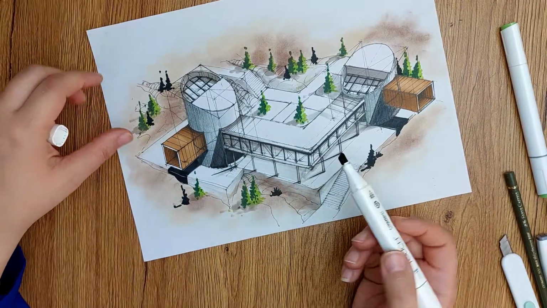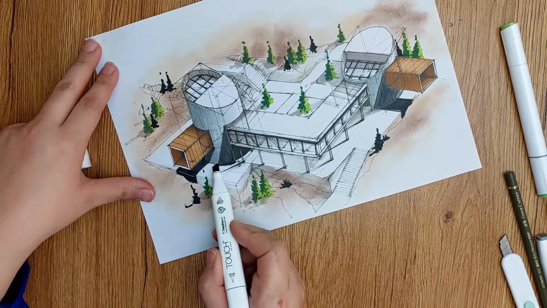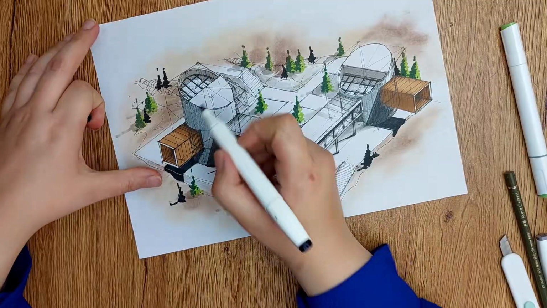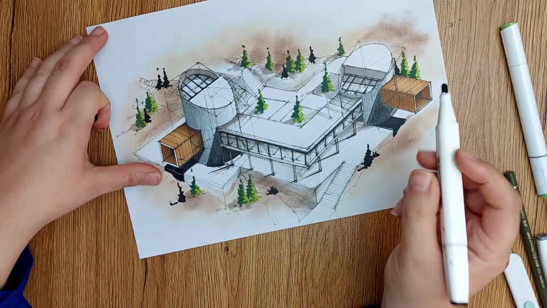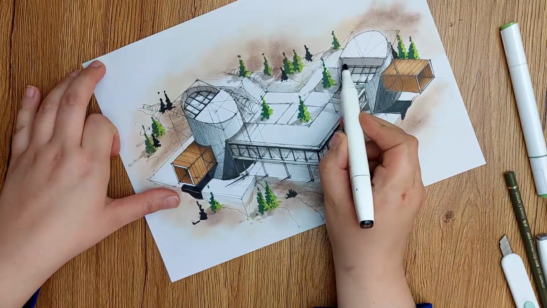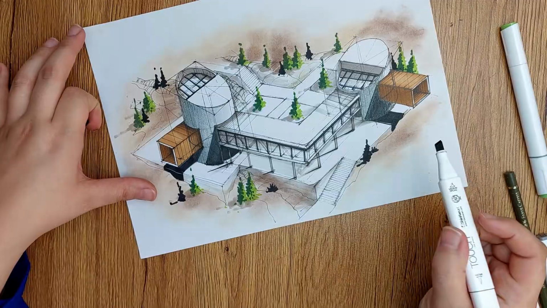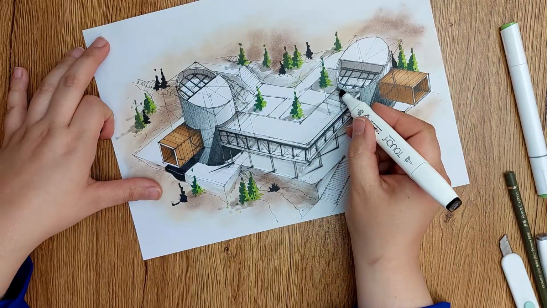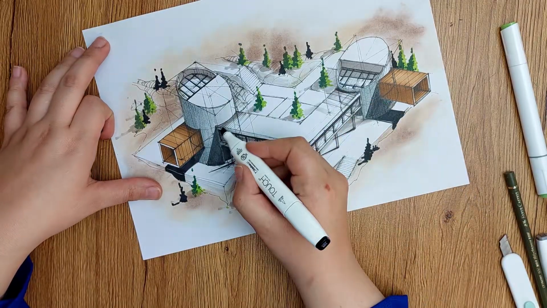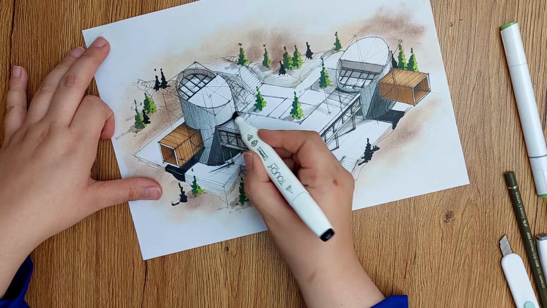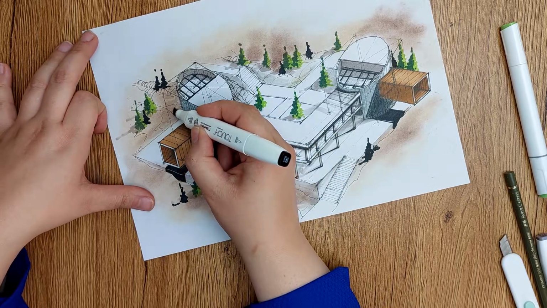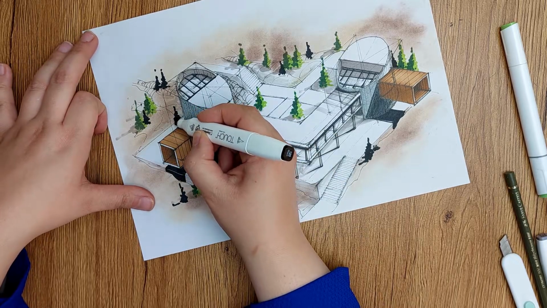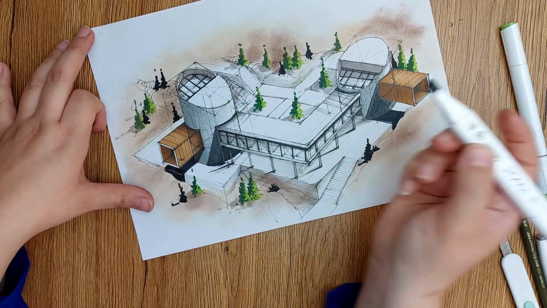Because you can actually add darkness whenever you want, but if you just darken somewhere that you don't, it was a mistake, or you don't want it anymore, there's no way for correction.